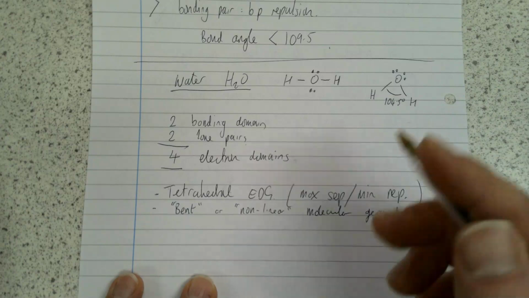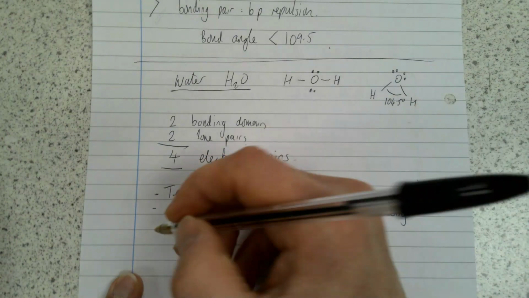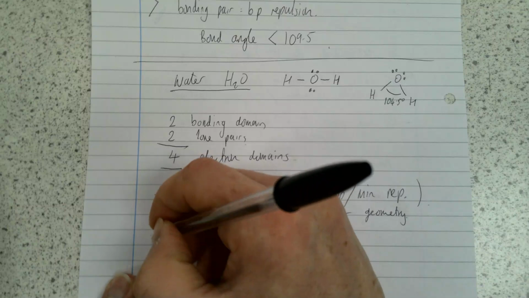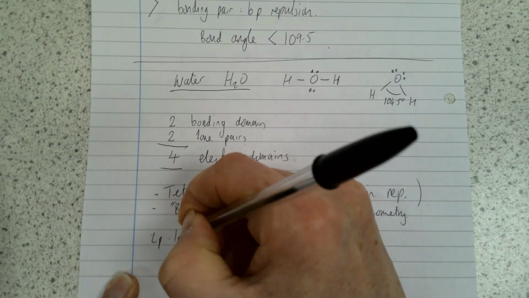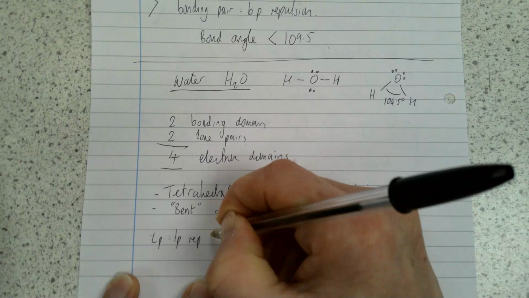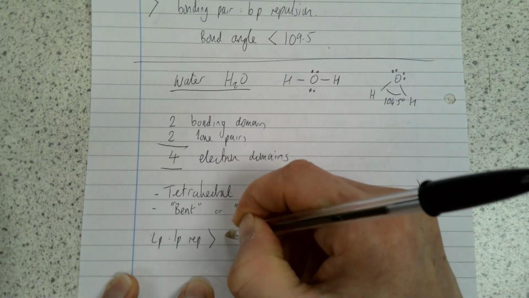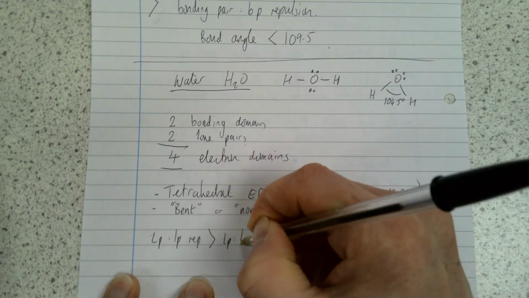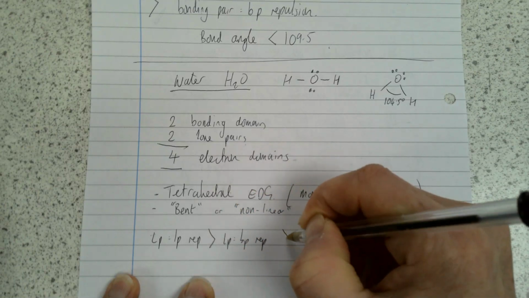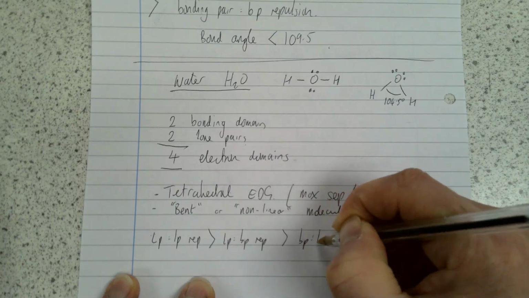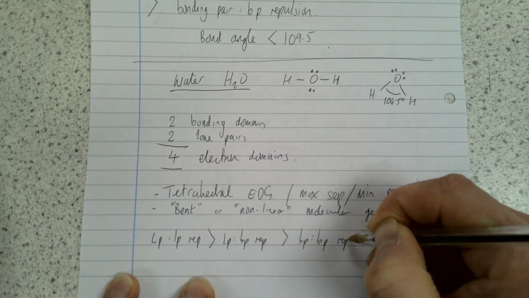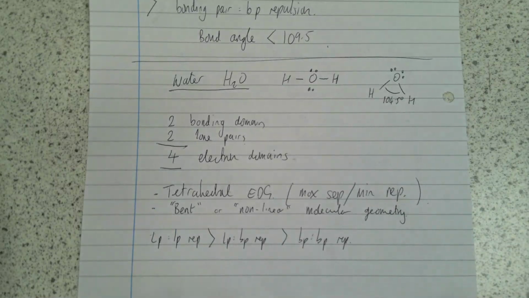And you would justify that again by saying the lone pair repulsion. So lone pair to lone pair repulsion is greater than lone pair bonding pair repulsion, which is greater than bonding pair repulsion. Right? And so again, that second lone pair is also squishing those together.